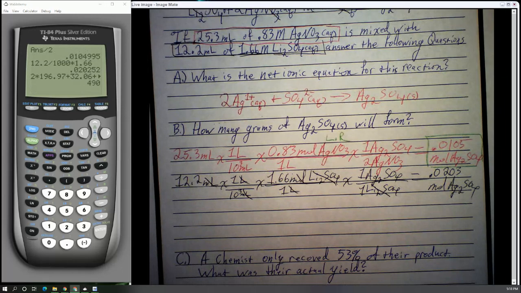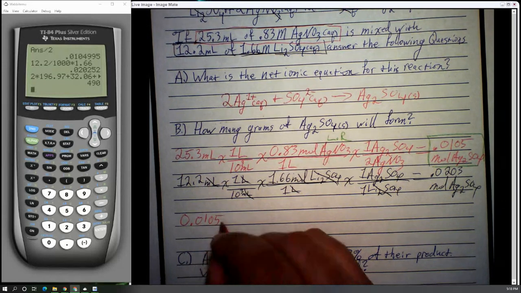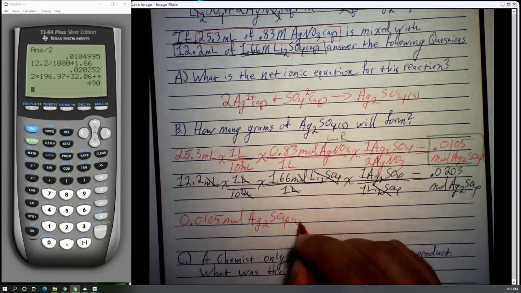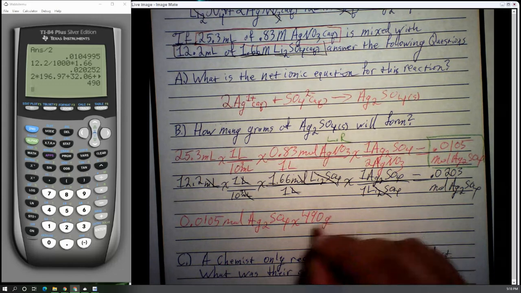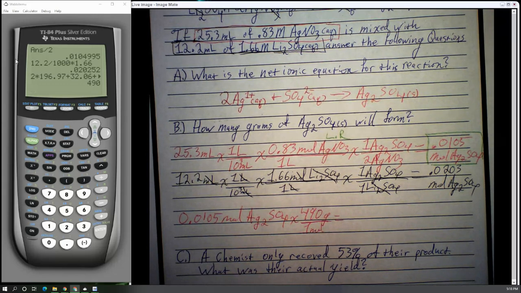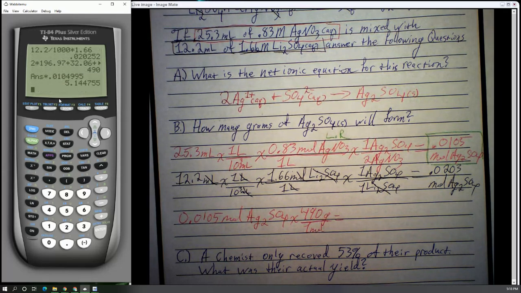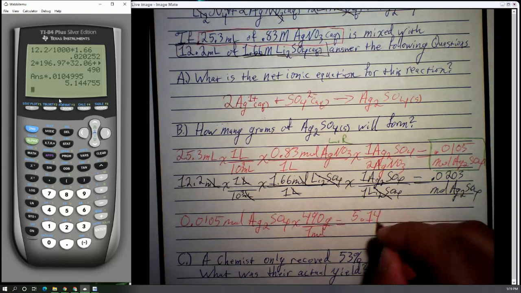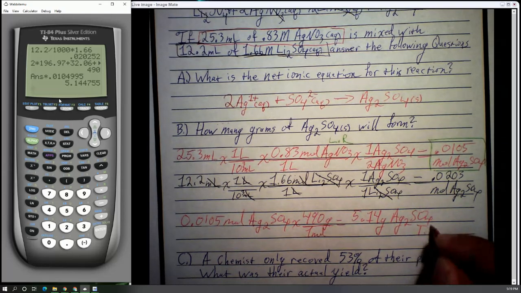All right, so let's convert that into our theoretical yield. So to go moles to grams, we're going to multiply by our molar mass of 490 grams for every 1 mole. So we'll do that, and we get 5.14 grams silver sulfate as our theoretical yield.